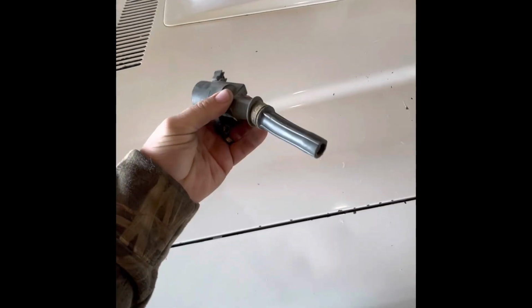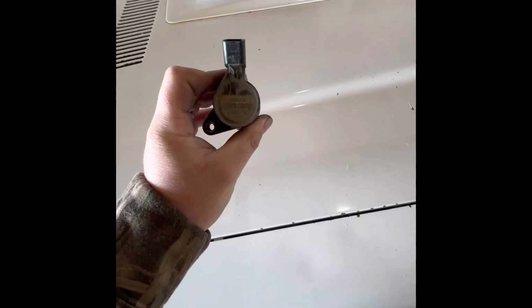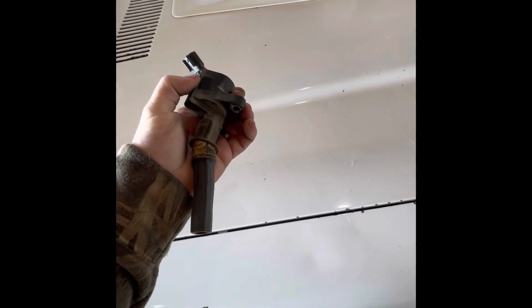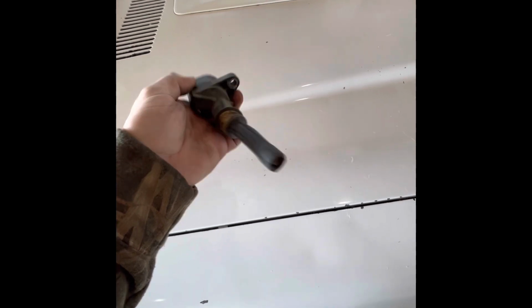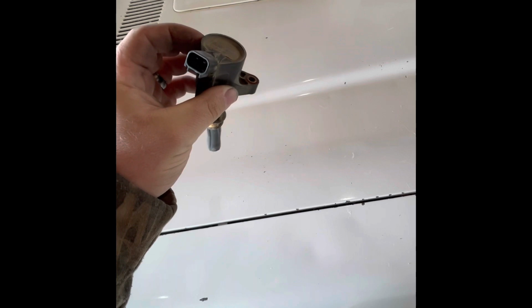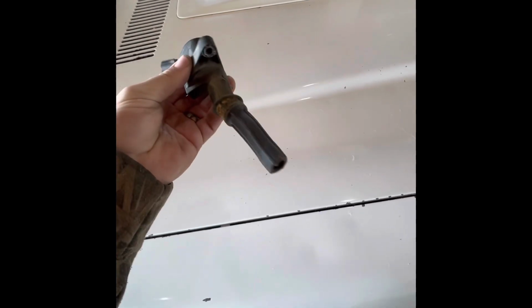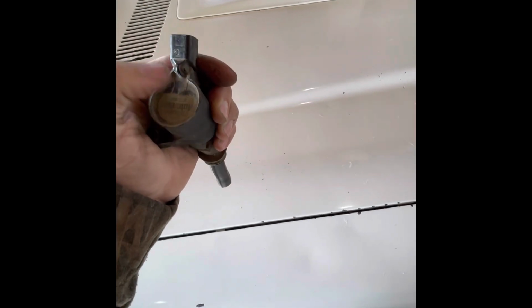So here it is, we got it out. Just want to kind of visually inspect it. This is a factory Motorcraft ignition coil, so it has never been replaced. Just kind of want to look around for any indications that it's been in water or anything like that. They just go bad over time. There's really no point of failure on this one.